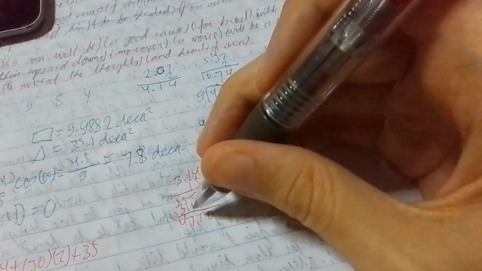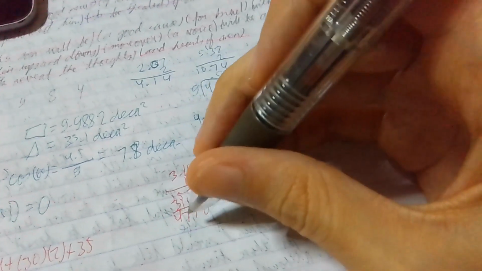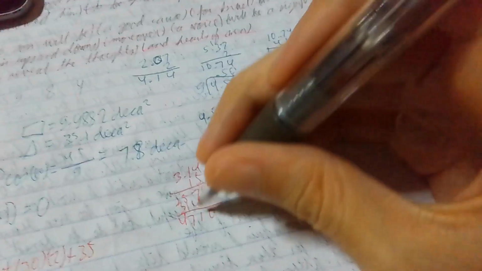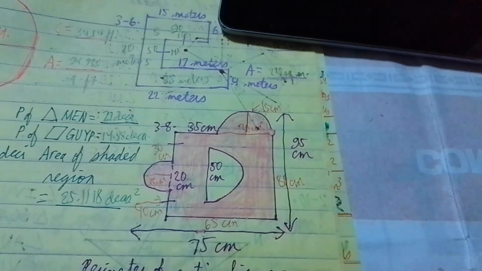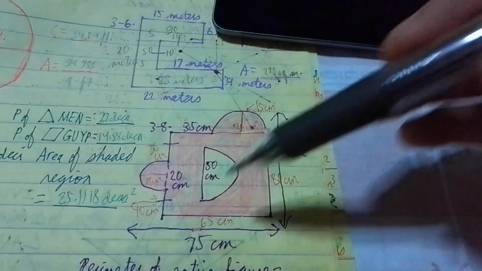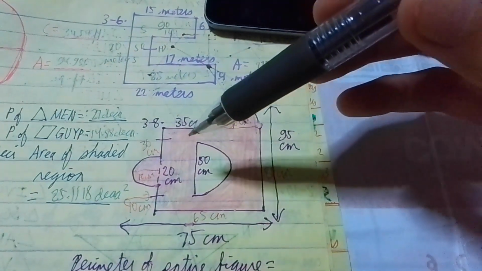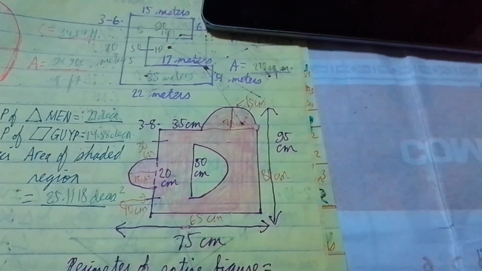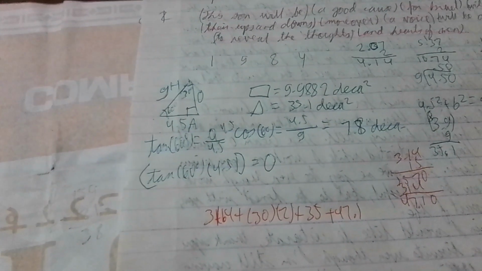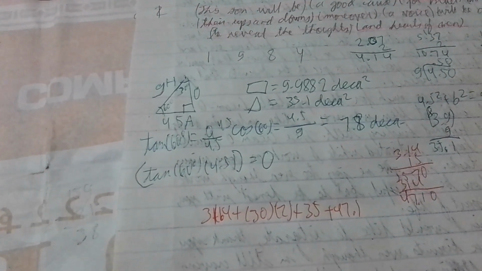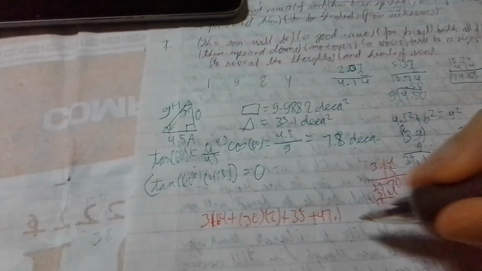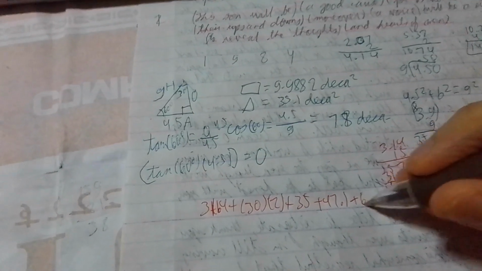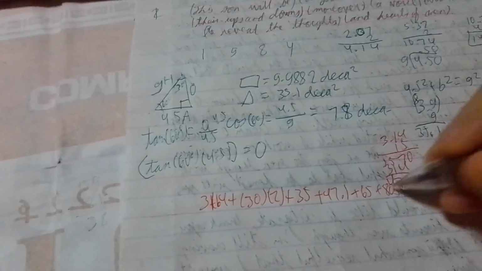47.1. Right, 47.1. So plus 47.1. And then, plus 80 plus 65. Yeah, we should get 47.1 plus 65 plus 80.